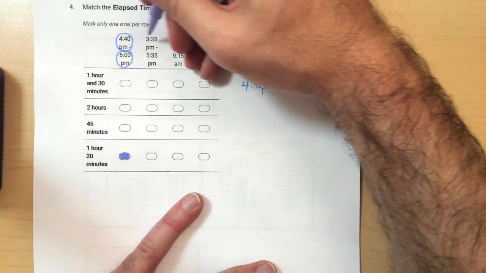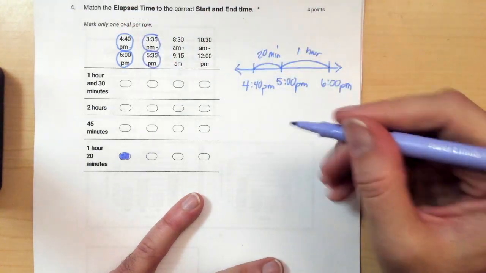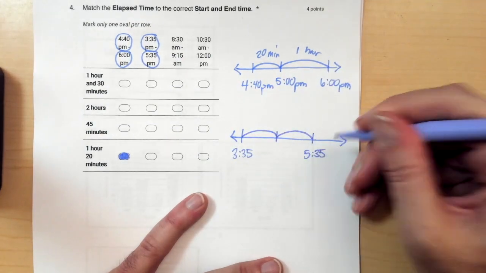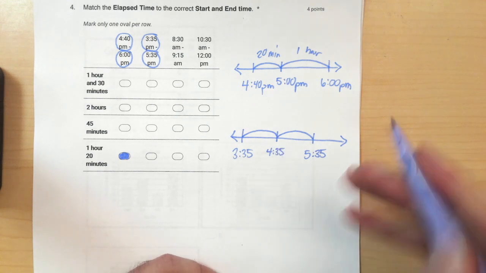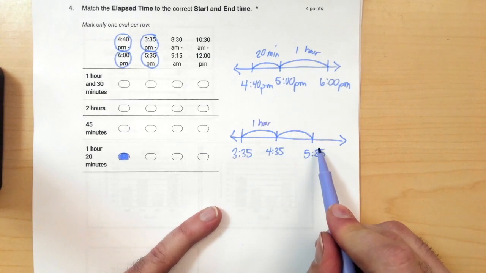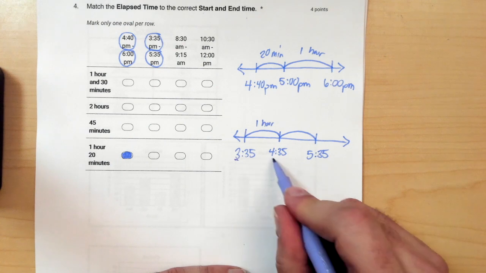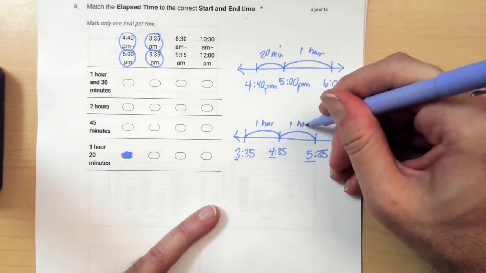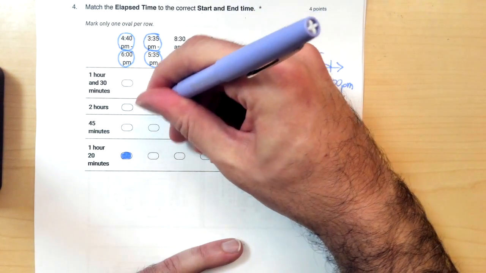My next one, 3:35 p.m. to 5:35 p.m., I'll do right here. All right, so I know that 1 hour after 3:35 is going to be 4:35, and 1 hour after 4:35 is going to be 5:35 because nothing is really changing except for the hour. From here to here is 1 hour, from here to here is 1 more hour, and so that ends up being 2 hours. So this one is going to be 2 hours.